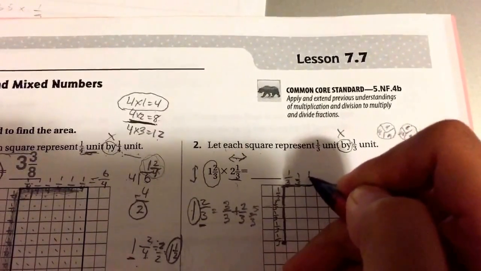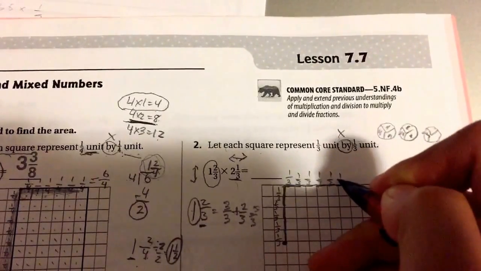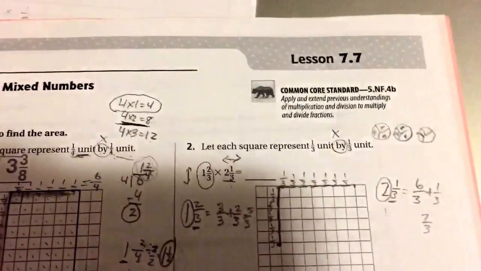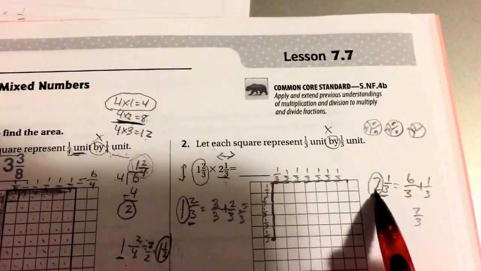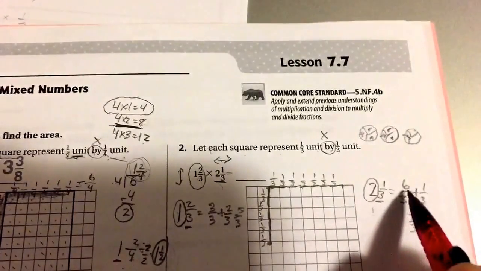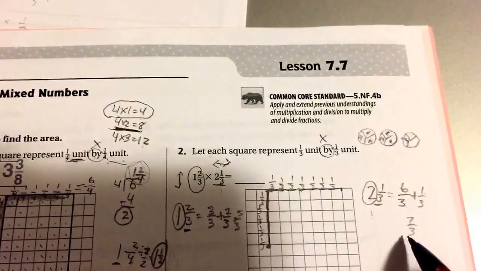1, 2, 3, 4, 5, 6, 7, and it stops here. Because 2 is the same as 6/3, and then with your extra third, 6 plus 1 is 7/3.